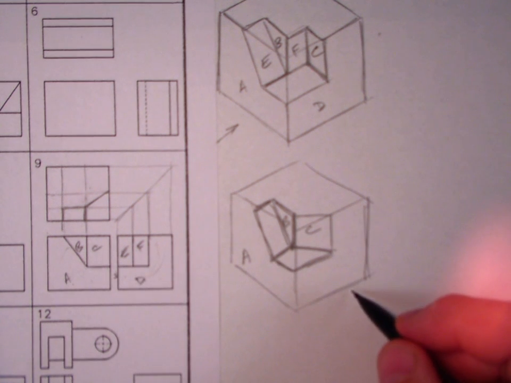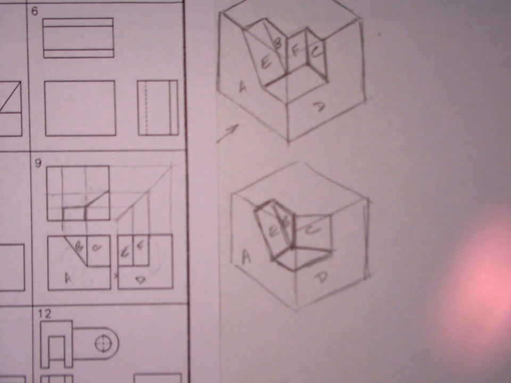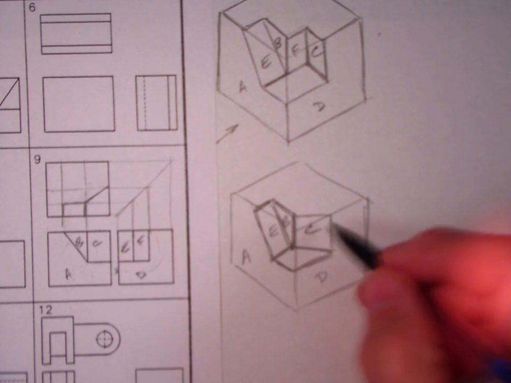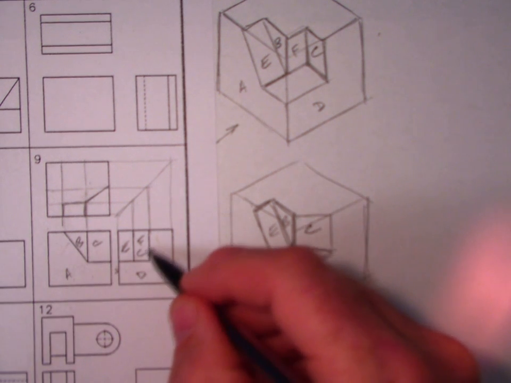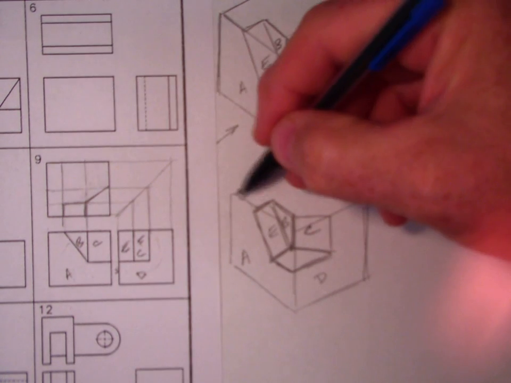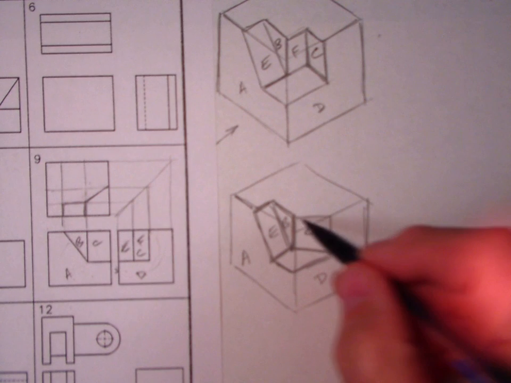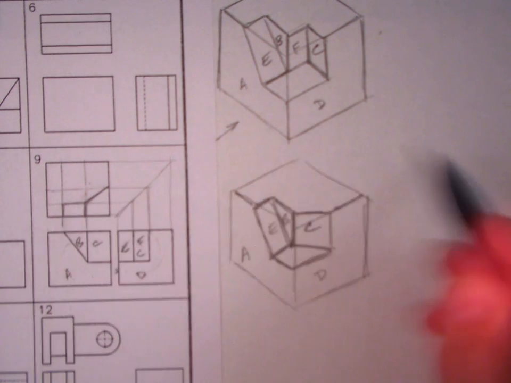If we look at it from the right side, we would still have D and E, but C, because it's on an angle, would now be visible here. So this would change to C, and it would still satisfy what we see in the top view if we changed and put this angled line in here.